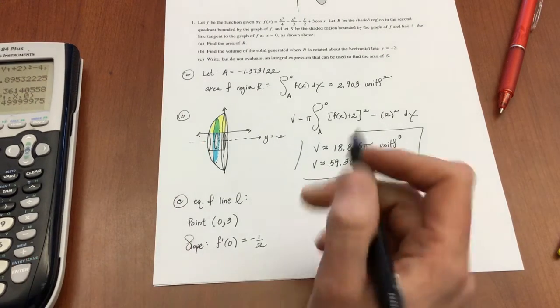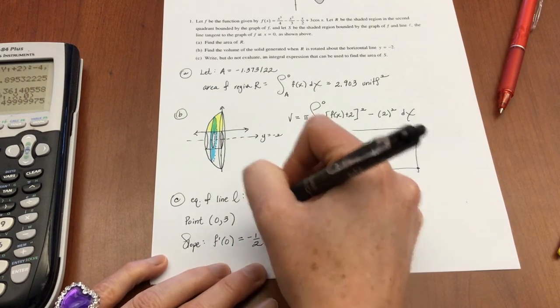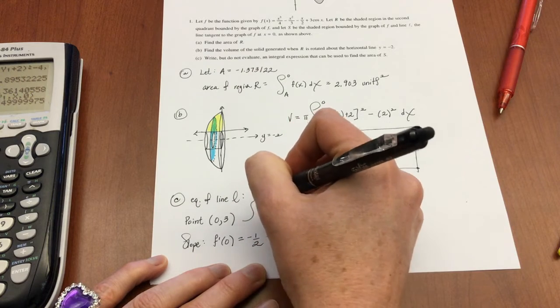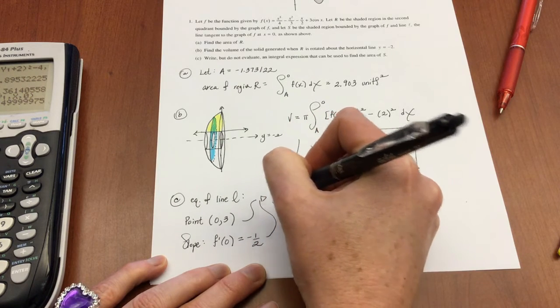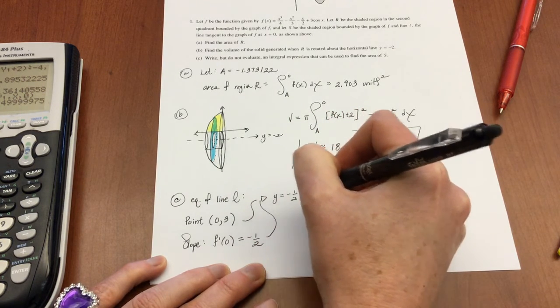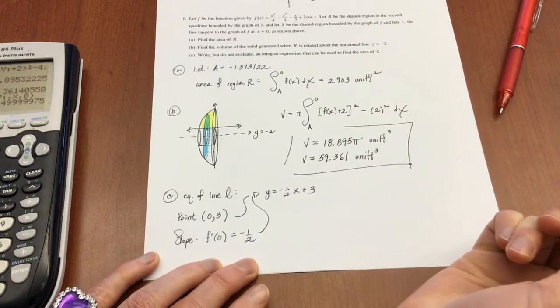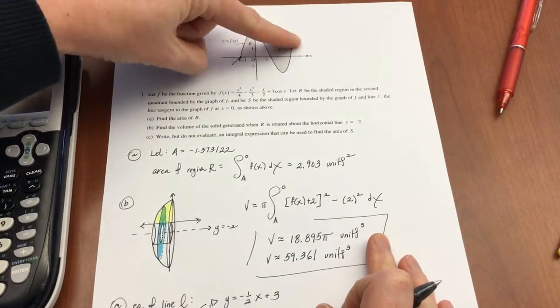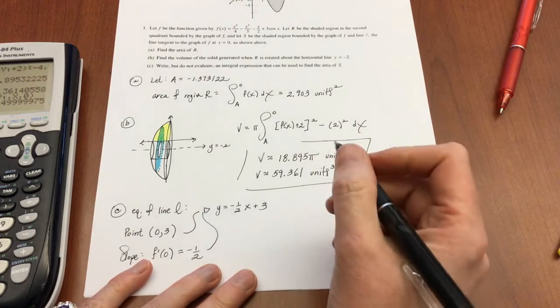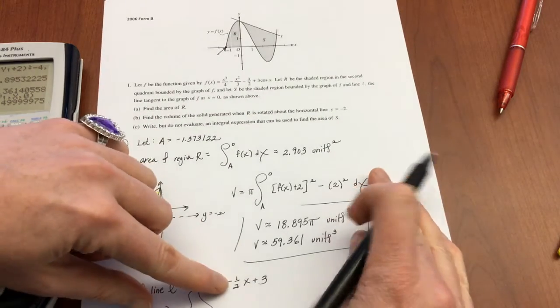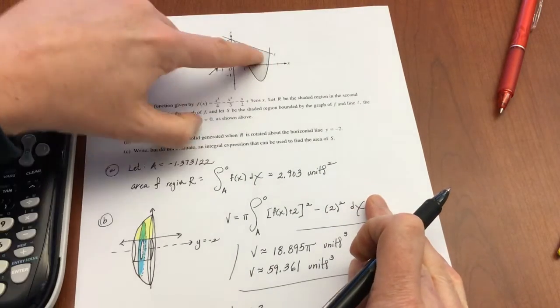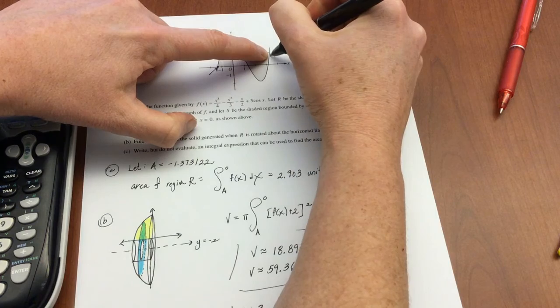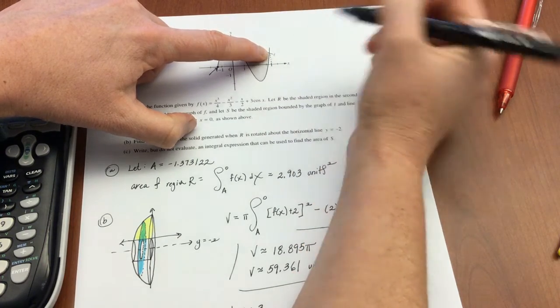So what is then the equation of line L? Well, it would end up being y equals -1/2 x plus 3. There we go. Now I can set up my integral. Almost, actually. Now that I know the equation of the line, I'm going to need to know what my upper bound is going to be for this integral.